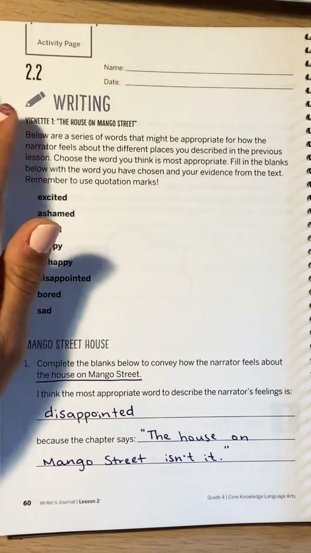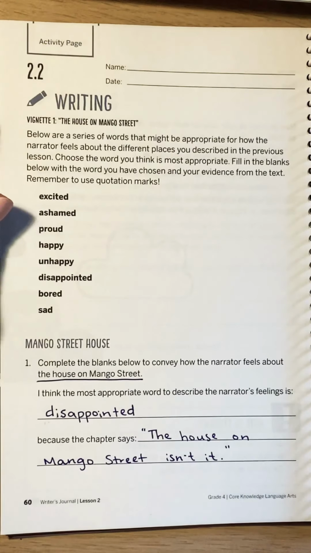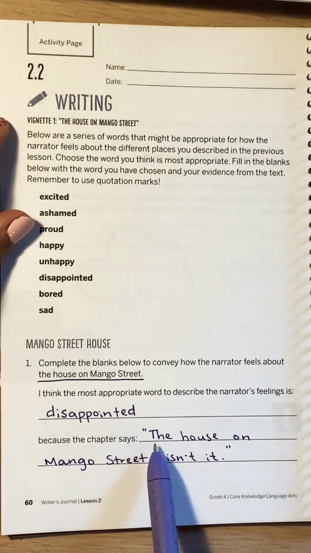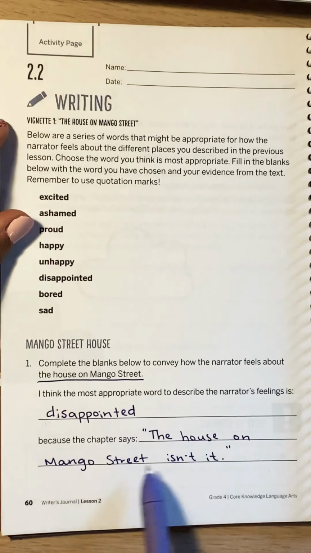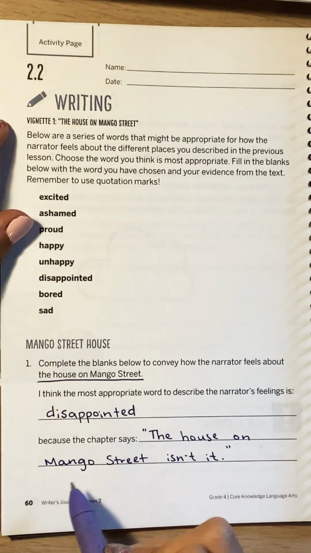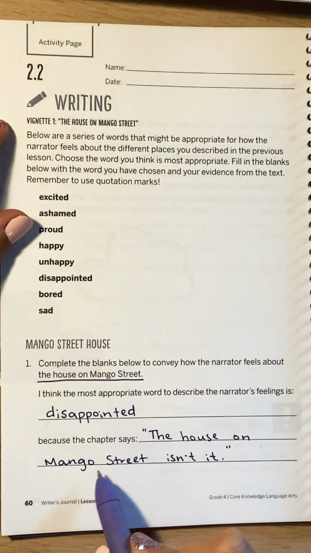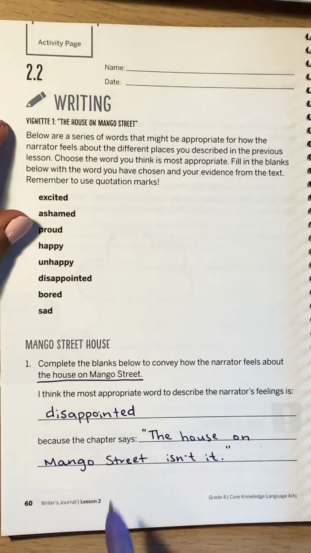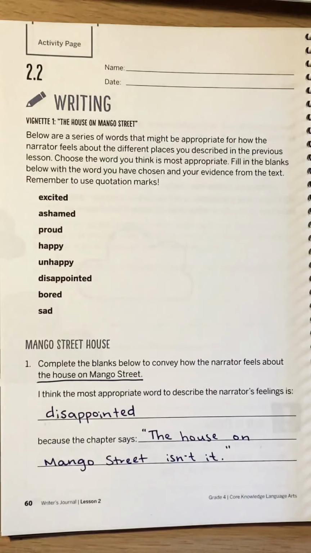Okay, remember when we do our quotation marks, when we were learning about punctuating dialogue, it goes quotation marks, capital, all the text, period, and then quotation marks on the outside of the sentence. And Mango and Street have to be capitalized because it's the name of the street. Okay? If you need that to catch up, pause it, because I'm going to continue.